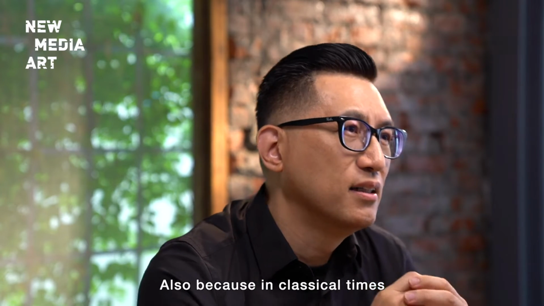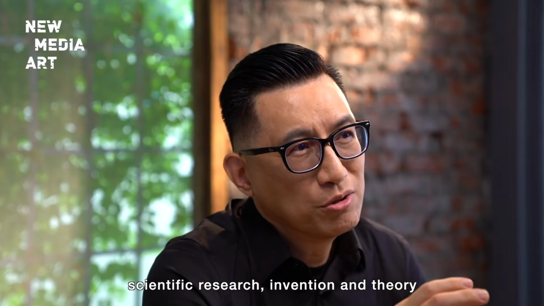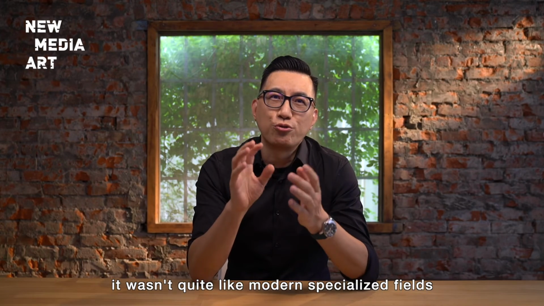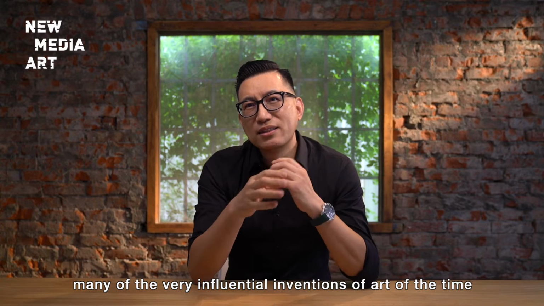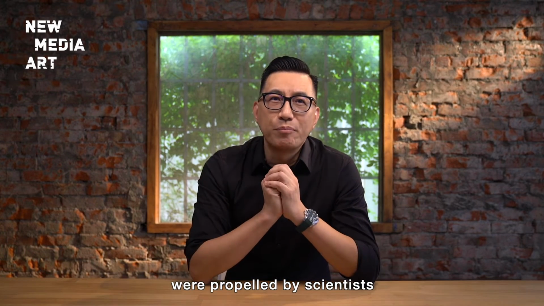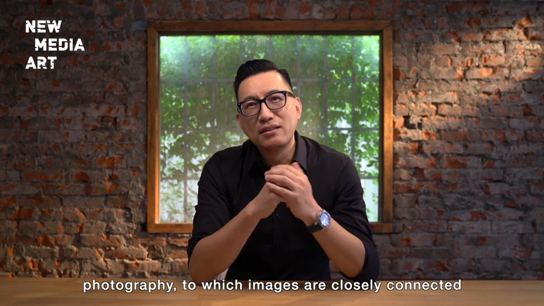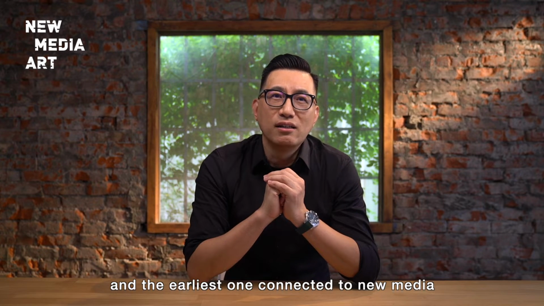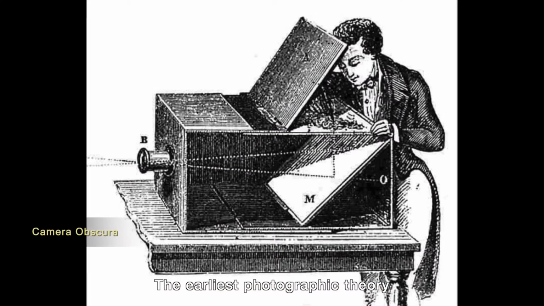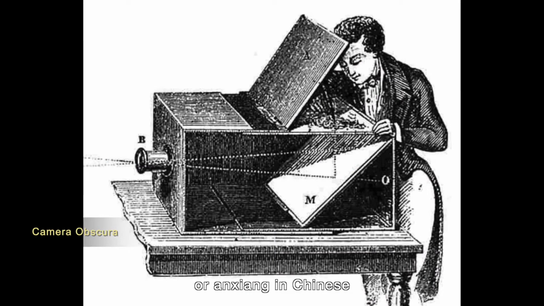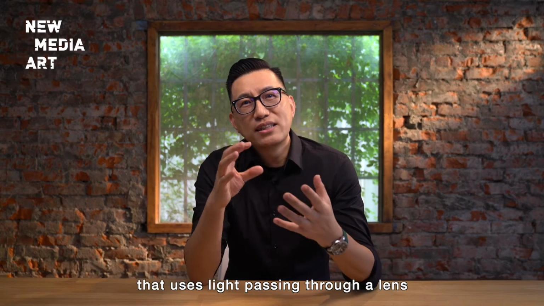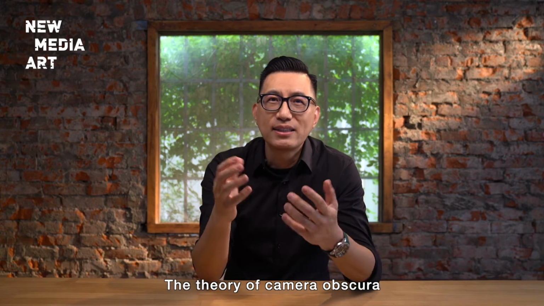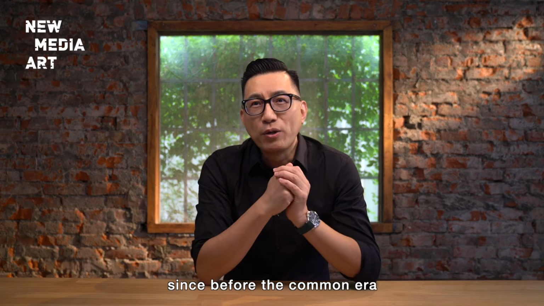Also, because in classical times, scientific research, invention and theory, and the cultural renaissance had this kind of close relationship. It wasn't quite like modern specialized fields. So, many of the very influential inventions of art of the time were propelled by scientists. For example, photography, to which images are closely connected, was initially a technological invention and the earliest one connected to new media. The earliest photographic theory is called camera obscura, or anxiang in Chinese. It is an optical instrument that uses light passing through a lens and a reflection from a mirror to present a scene for viewers. The theory of a camera obscura already existed in the West since before the Common Era.